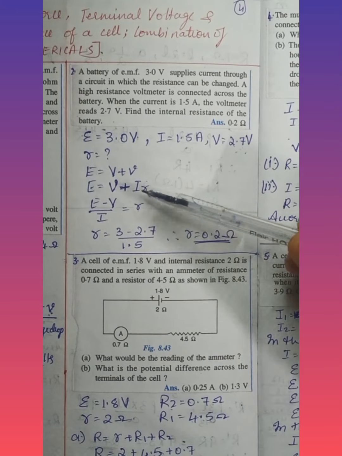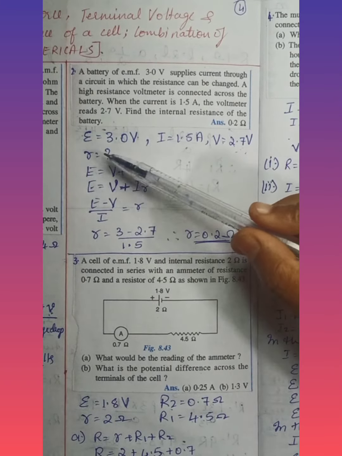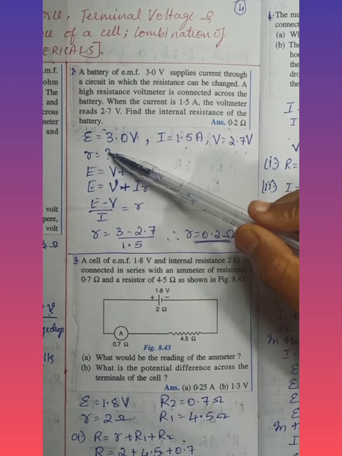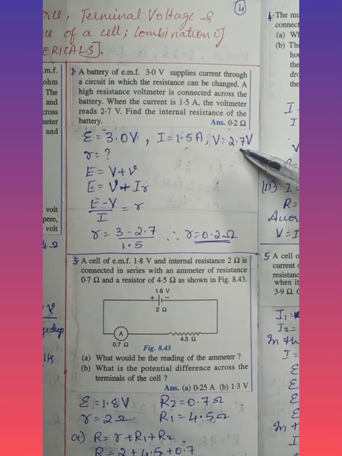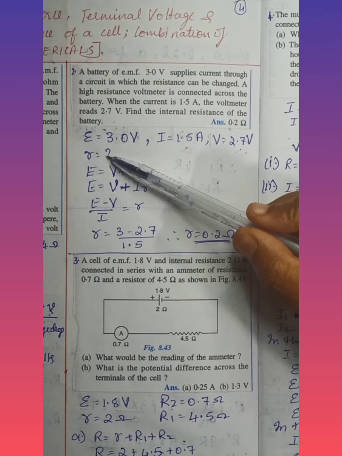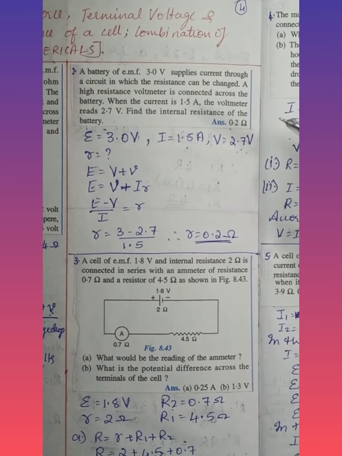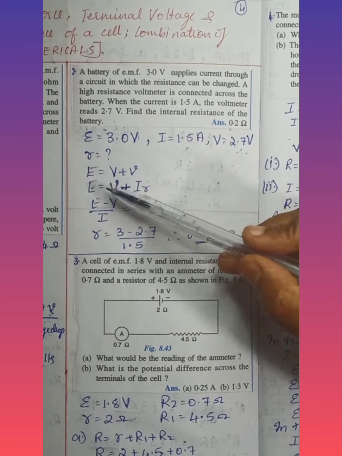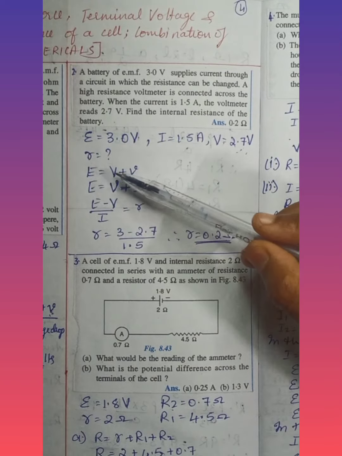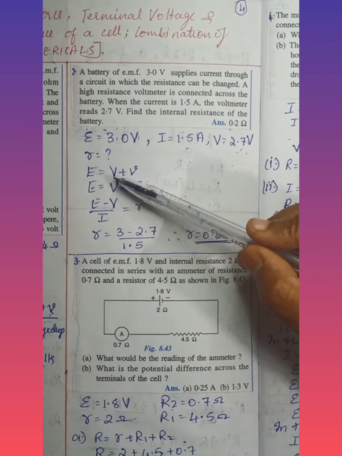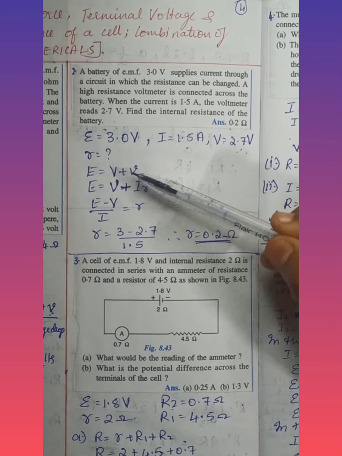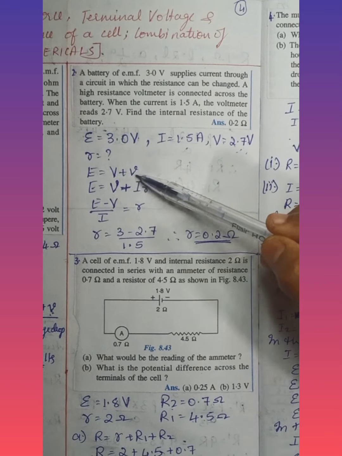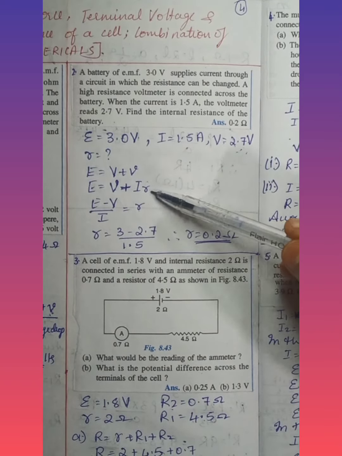Now we'll come to the question. You need to find out the internal resistance here. Your available data is: EMF is given, current is given, voltmeter reading is given. This is your question, so let us use a formula. E, which is nothing but epsilon, is equal to terminal voltage plus the voltage drop. The voltage drop you can write in terms of current and internal resistance. So we will write it.